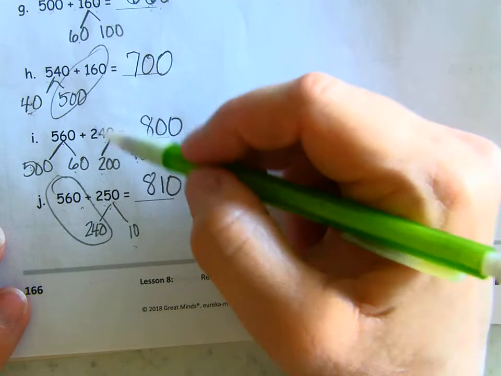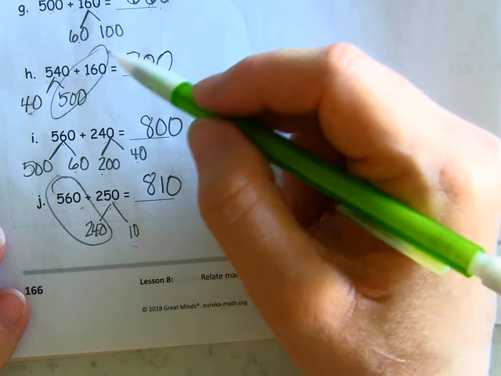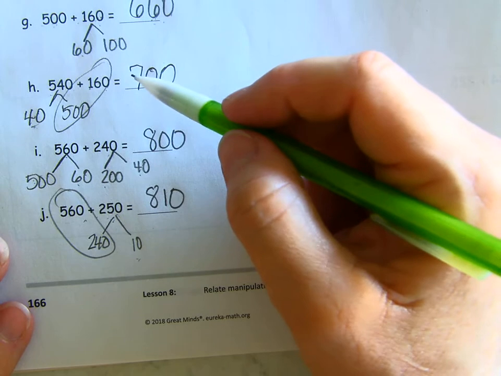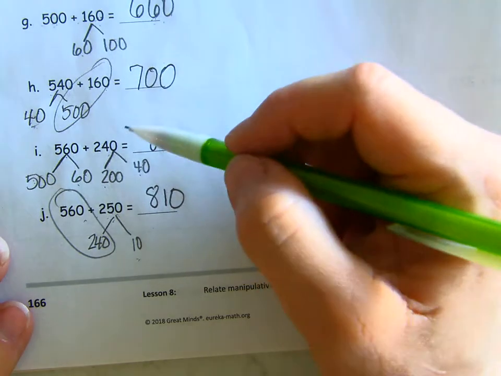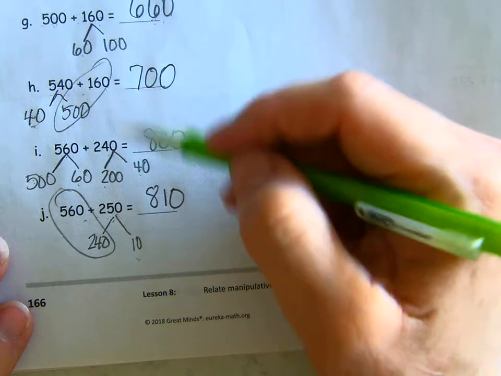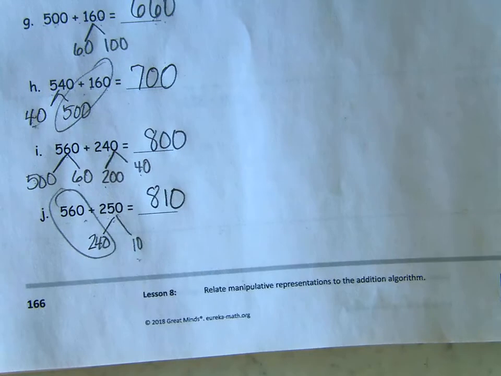We always want to use what we already know. If we can make a simpler problem, we should make a simpler problem. But we always want to use what we've just learned. That makes our work a lot easier.